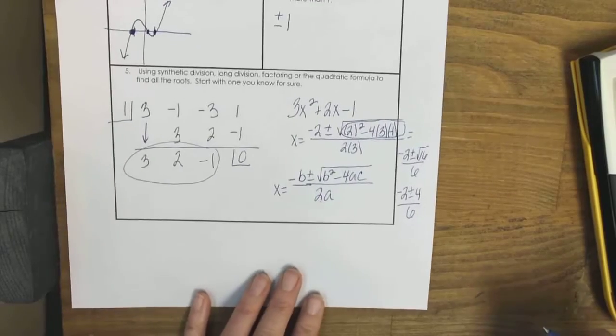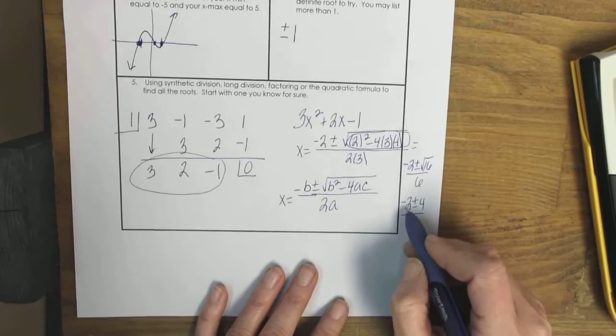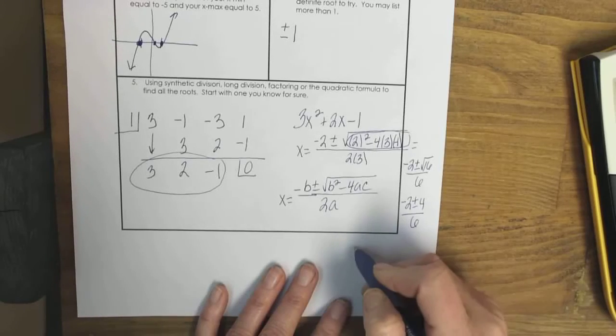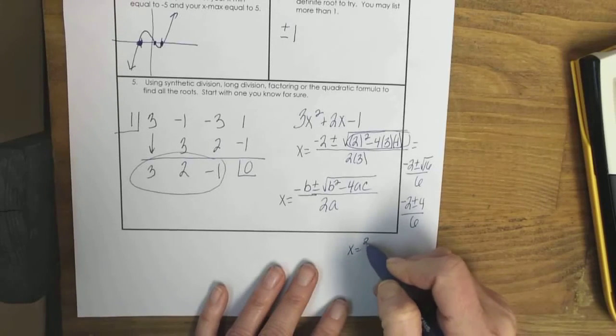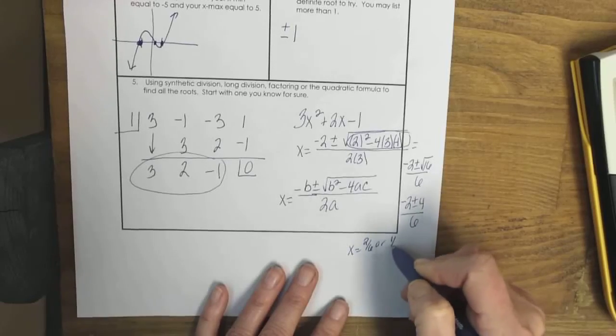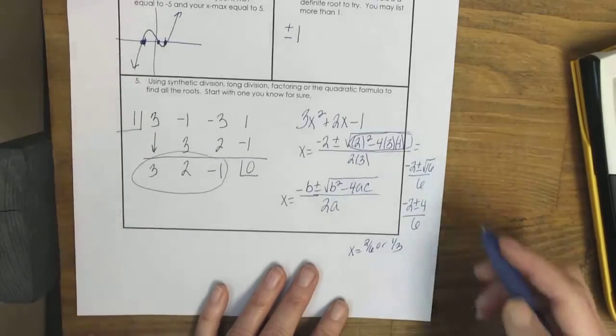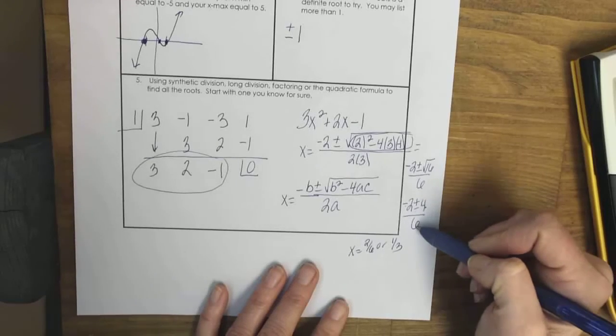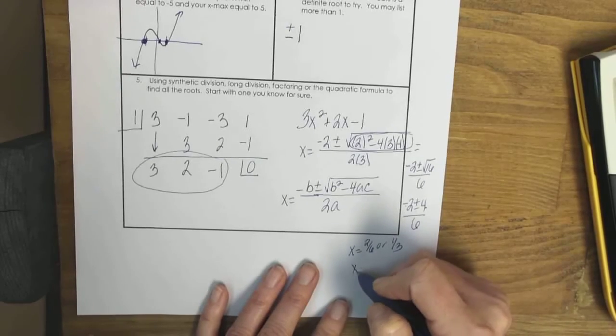And then I can actually even find my two answers. If I do -2 plus 4, I get 2. 2 divided by 6 is 2/6, or I prefer 1/3. And then if I did -2 minus 4, I got -6 divided by 6, which would be -1.